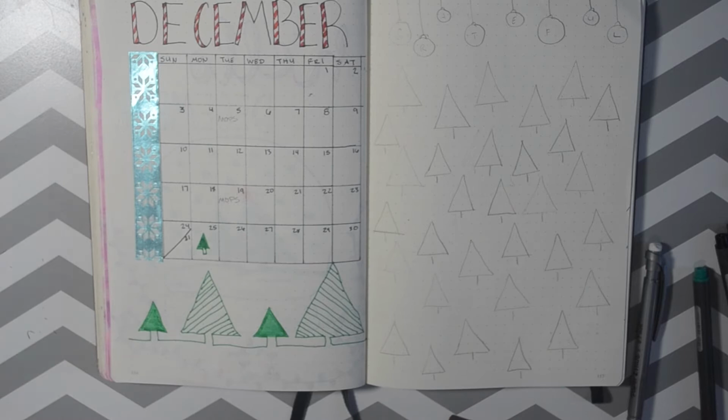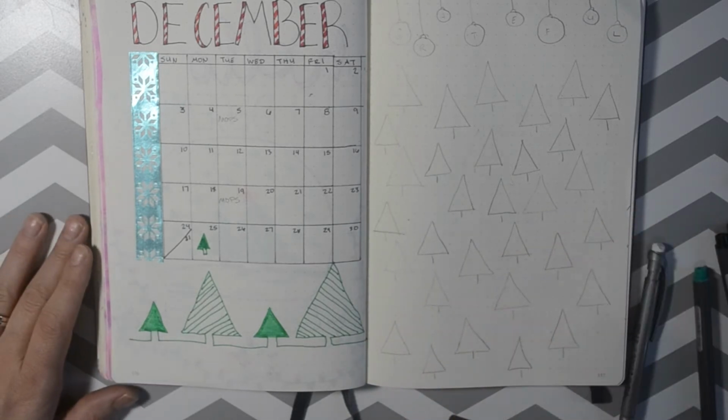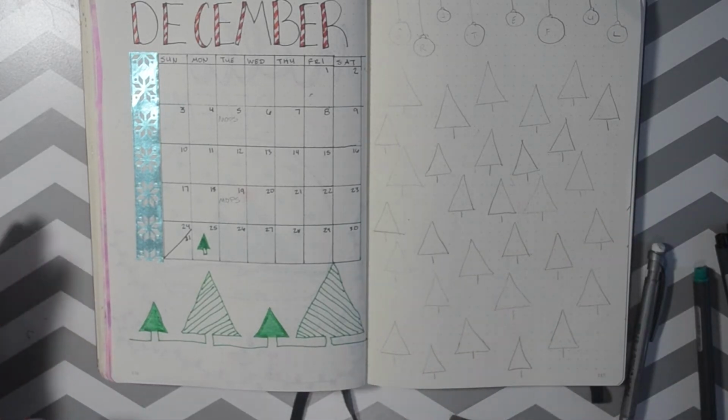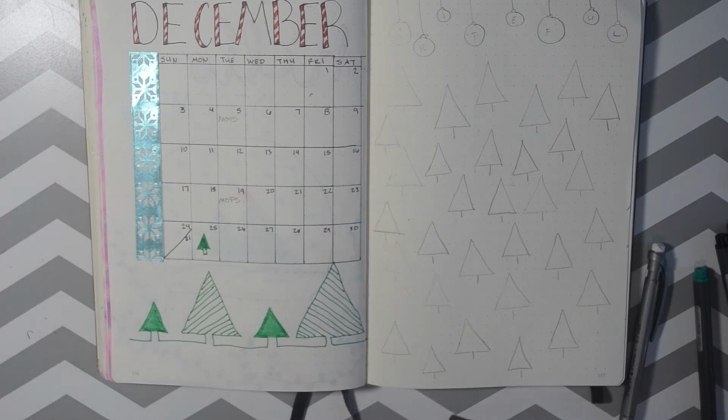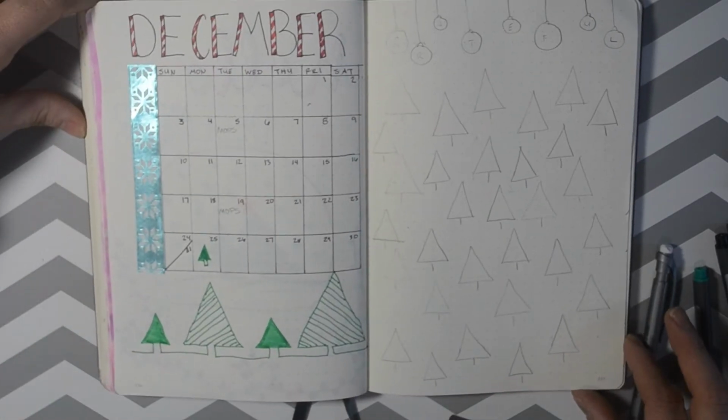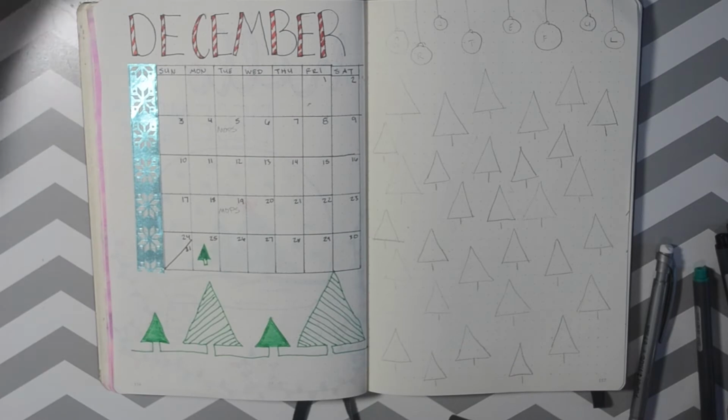So that's the monthly layout, and then I'll move over to this one, and this is going to be my grateful layout, or my gratitude layout. I did one of these back in October, and then I skipped it for the month of November just because we were traveling a lot and I missed it a lot. It's actually a very good practice to get into.